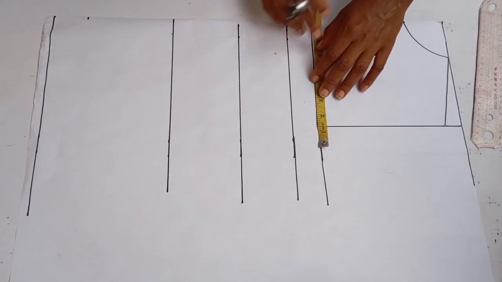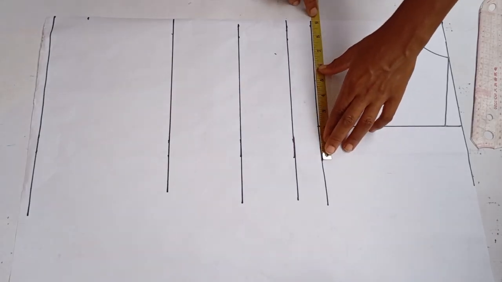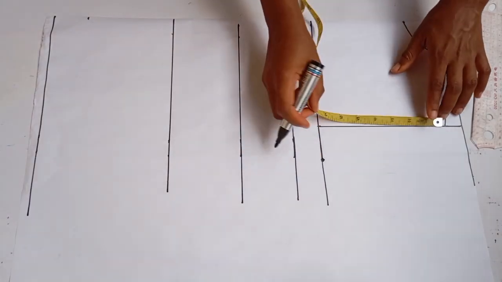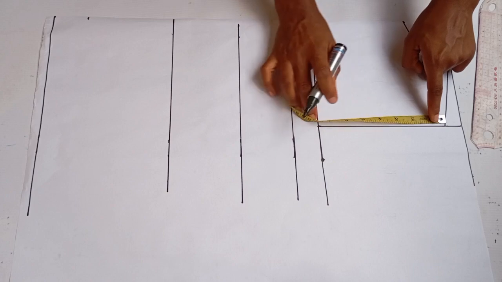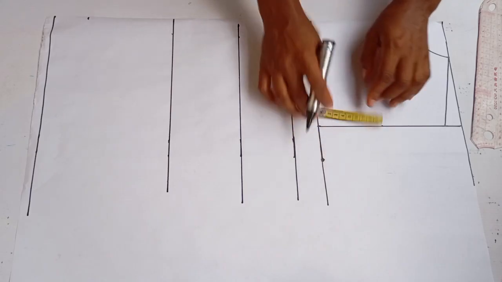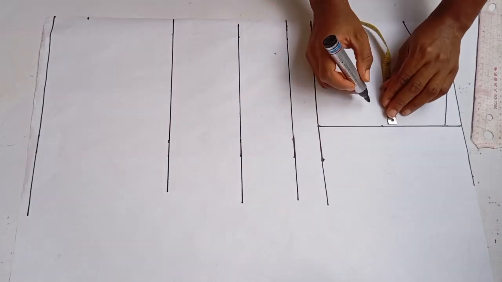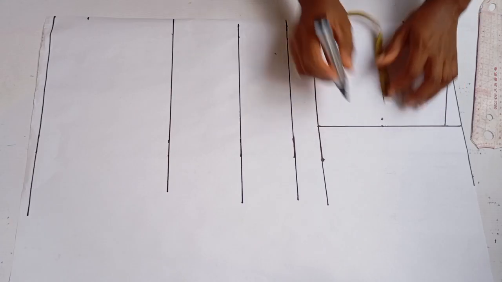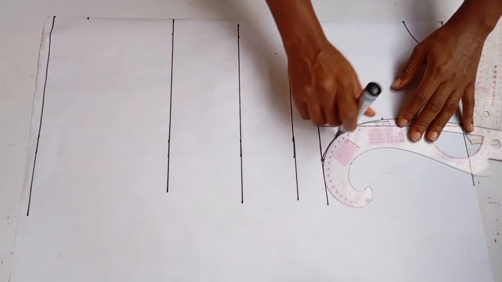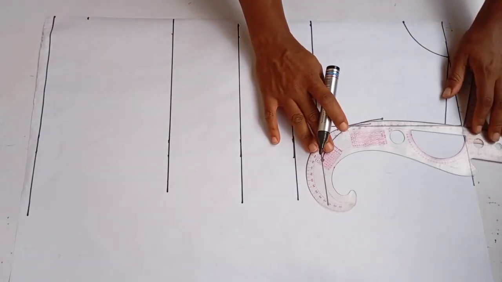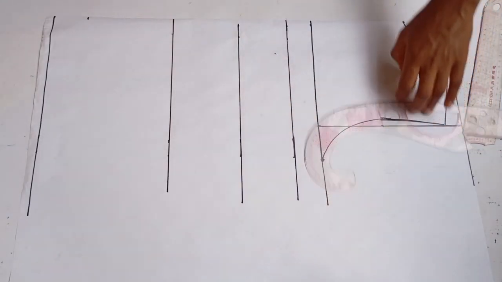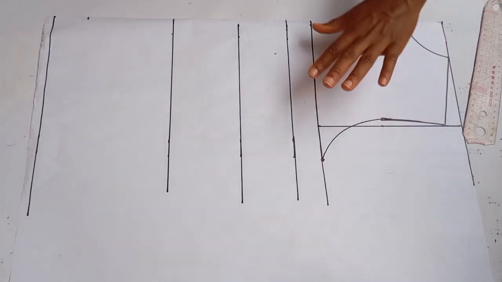Next is to divide my bust point by 4. I'm using bust of 36. Divided by 4, I have 9 inches. So I'm going to mark the 9 inches here. Then whatsoever I have on this line, I'm going to divide by 2. And when divided by 2, this is what I have. So from this point where I marked, I'm going to come in here by half an inch for my armhole curve, and connect the 3 points together using a very nice curve. Okay, so this is it about the armhole curve.